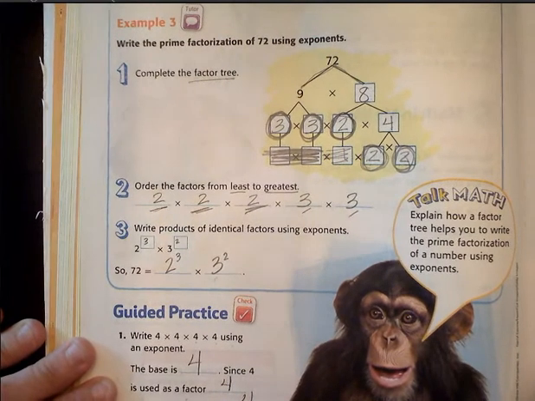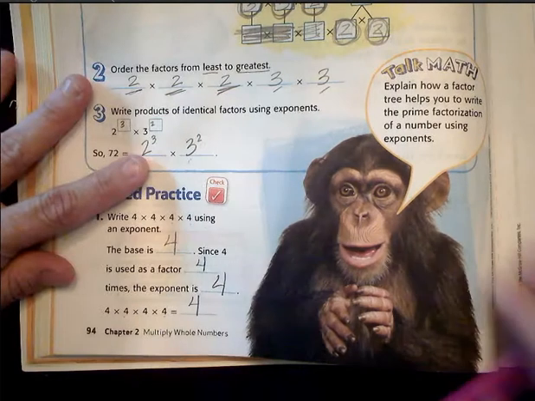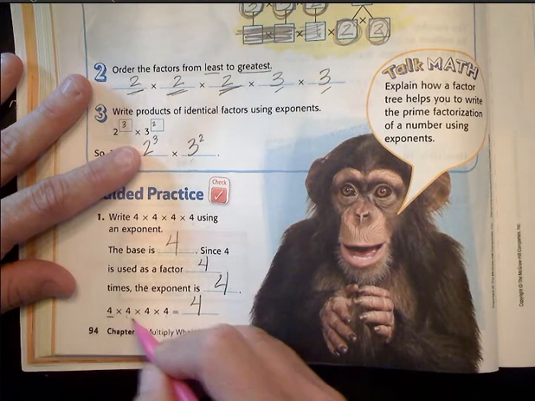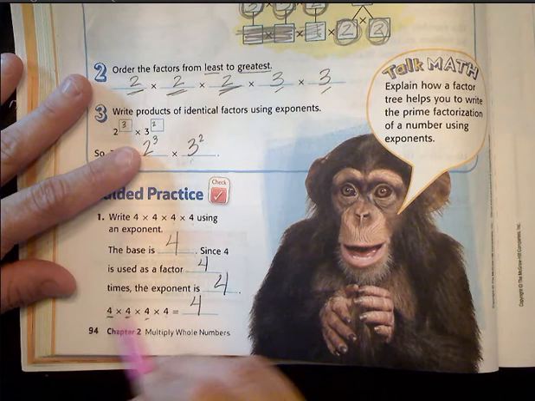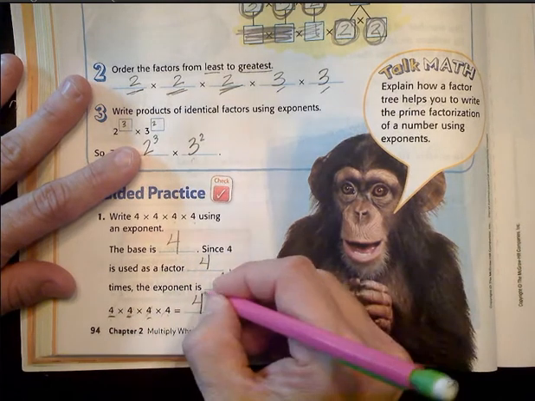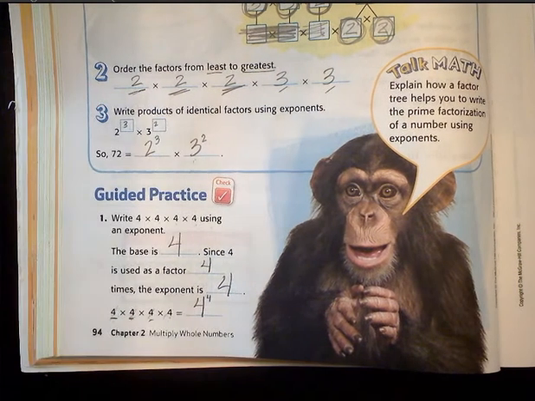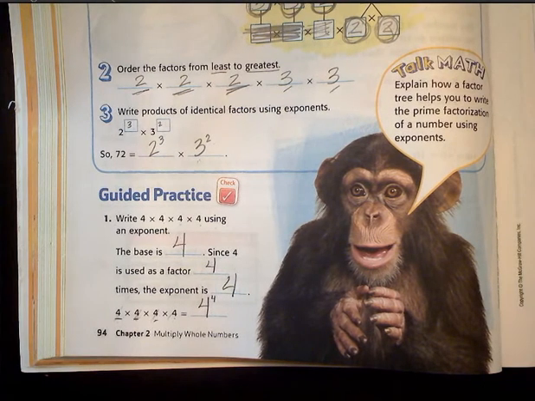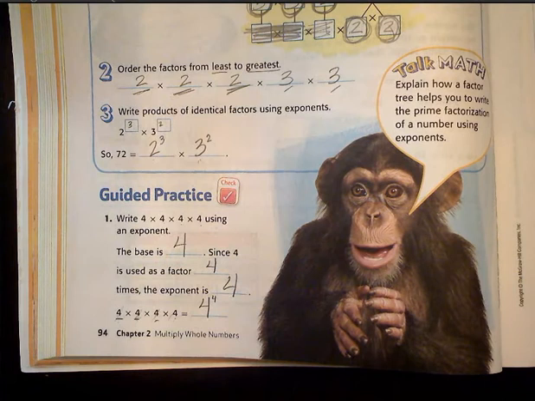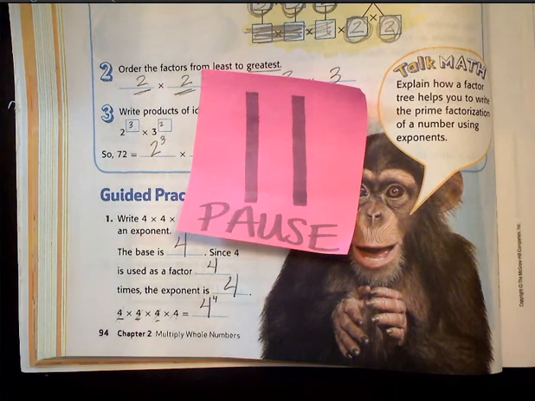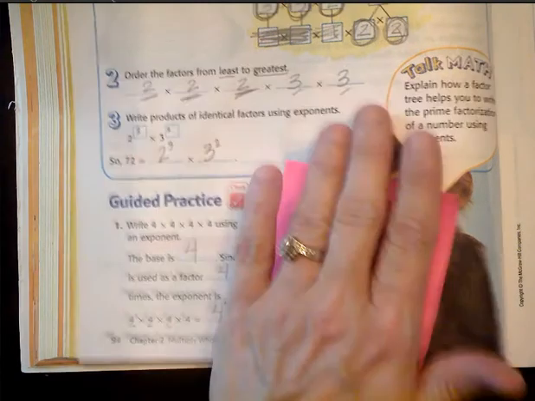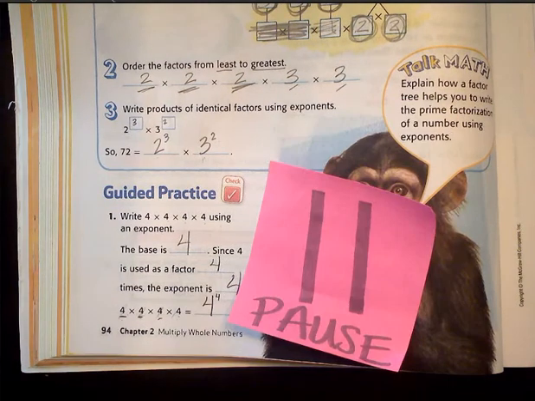So 4 times 4 times 4 times 4 is a big 4. Oh, you can't see, sorry. It's a big 4. That's my base. It's the factor. And I used it 1, 2, 3, 4 times. So I put a little bitty 4. 4 to the 4th power. Feel free to pause here if you need more time to work on this page or to fill this out. If not, we're going to move on to the next page.